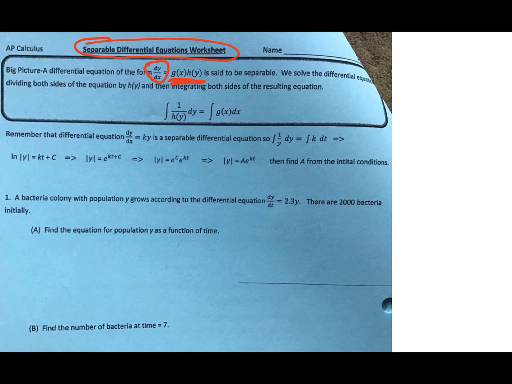If we start with what's written up here, we would divide by h of y to bring it down here, and we would multiply by dx to bring the dx over. Then we would integrate both sides, each side separately, with the ultimate goal of solving for y. That's a review of what separable differential equations are, and differential equations in general.